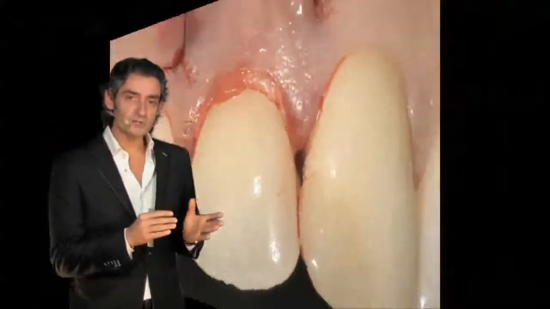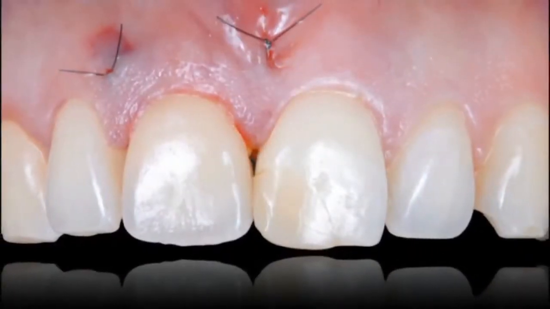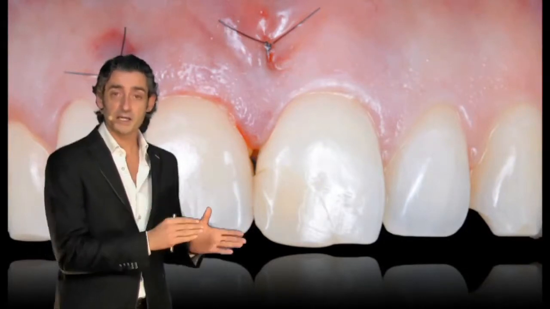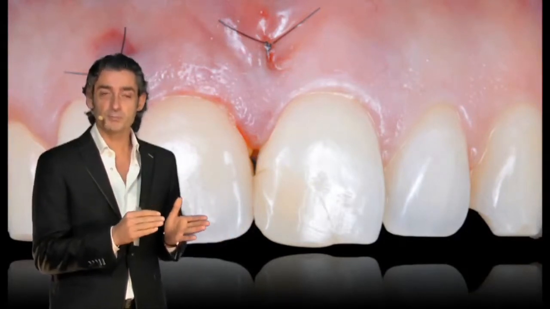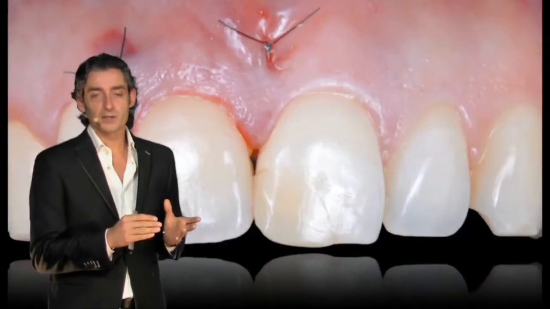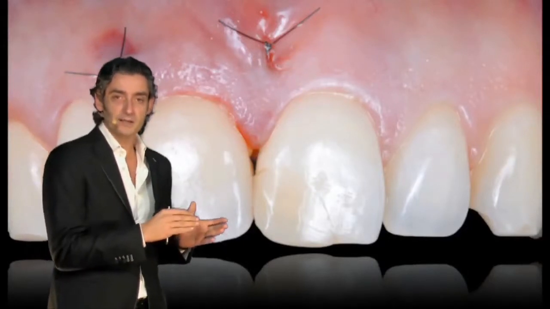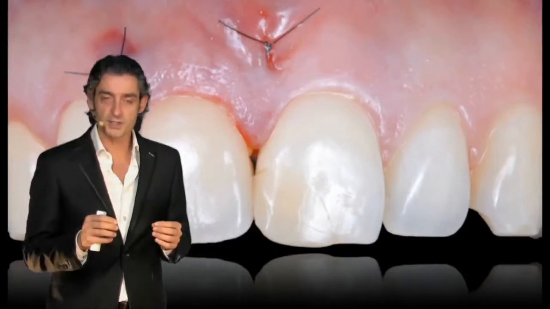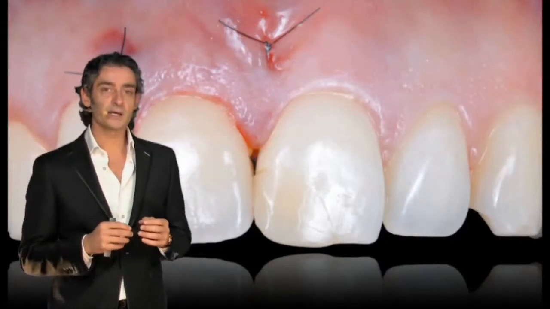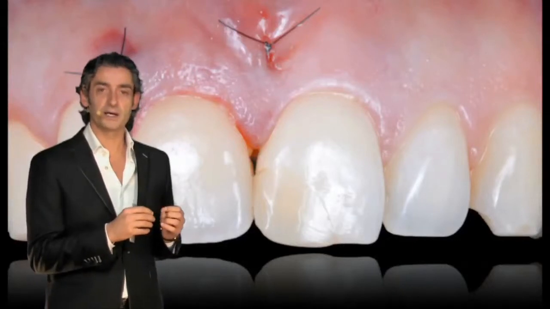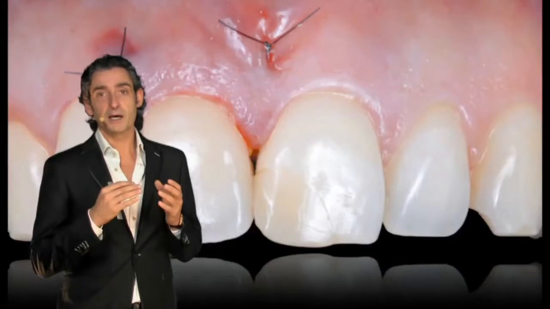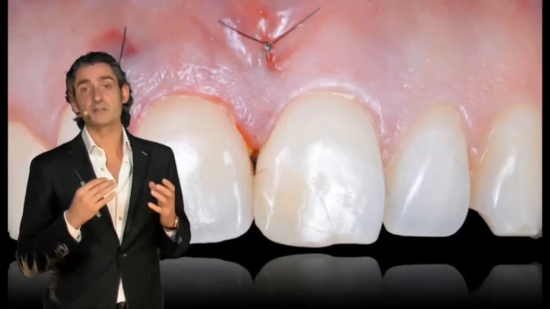About the provisional restoration, it's really important to know that if we are going to work with the final abutment at the time of the surgery, probably we can go with the cemented, because the cementation will be really around the soft tissue margin and not really deep. And if we use the temporary abutment, we normally make a screw retained restoration.